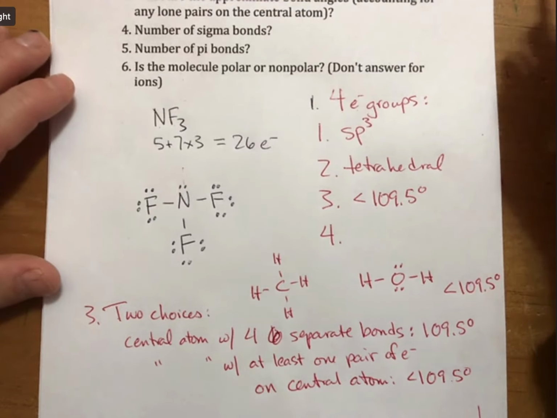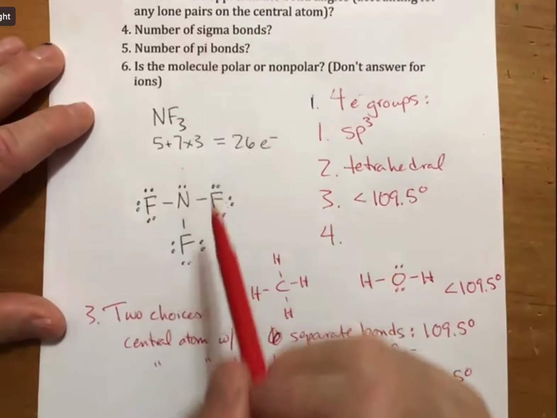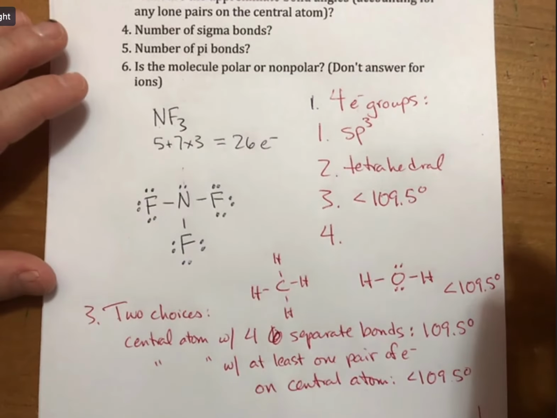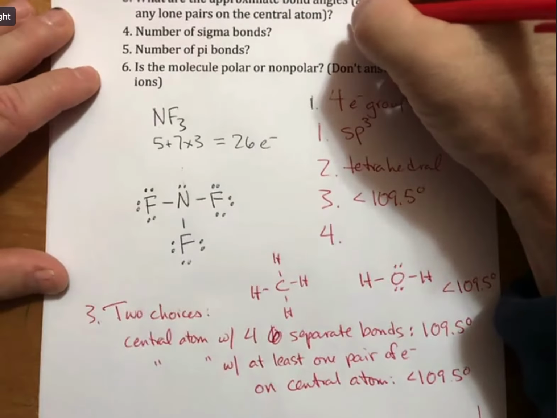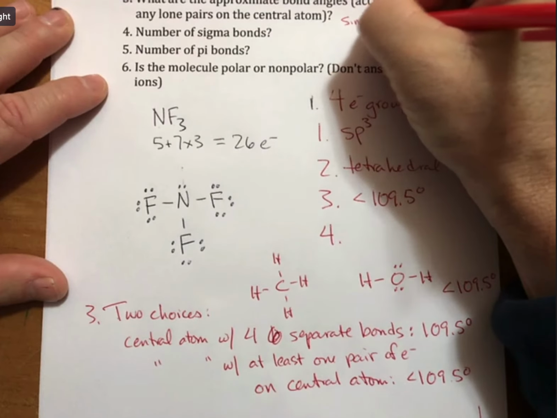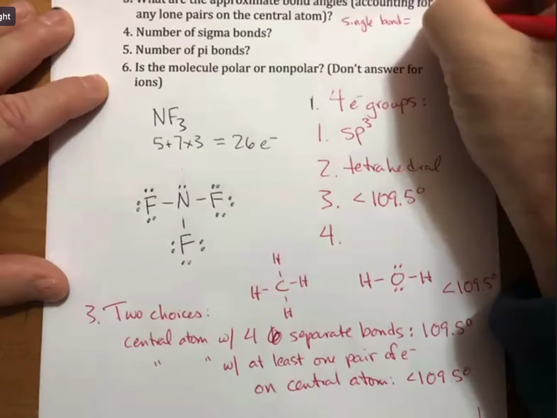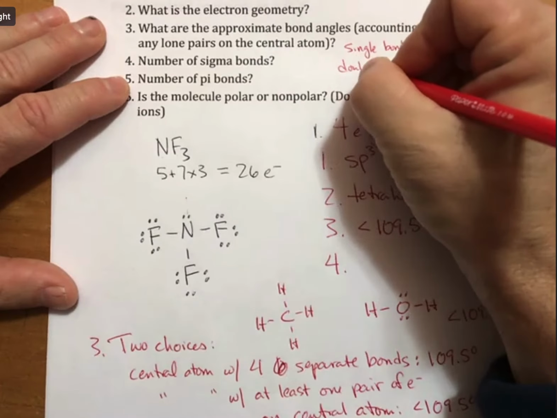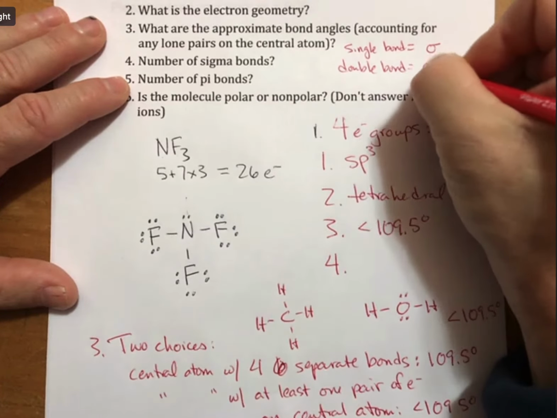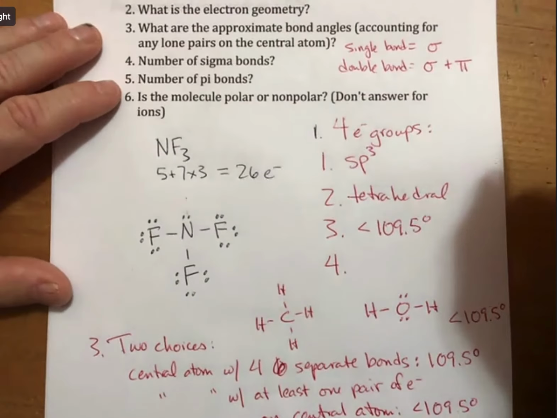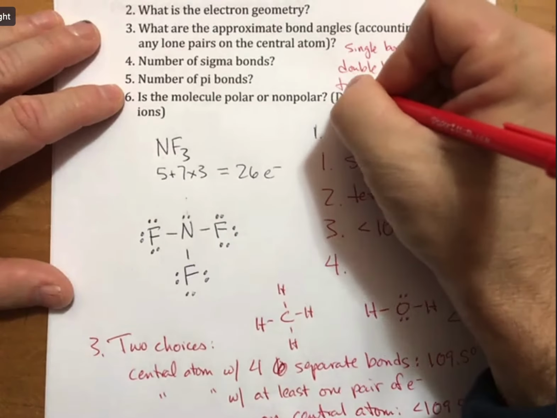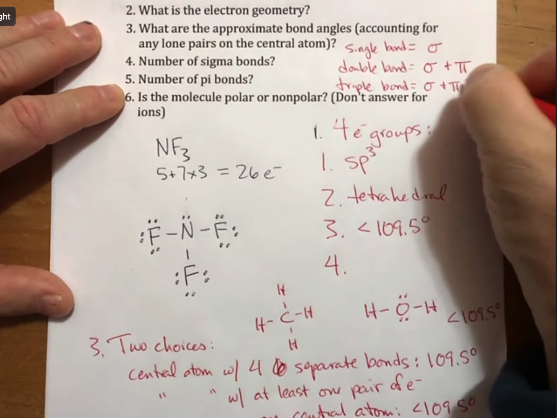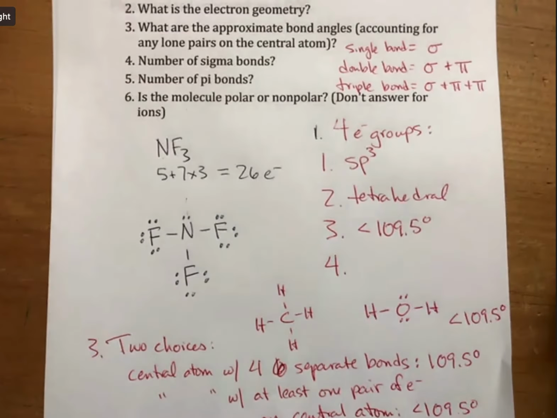All right. Then let's do number of sigma bonds. So sigma bonds, well, let's just review that. I'm sort of running out of space, so I'm going to write these up here. A single bond equals sigma bond. A double bond is a sigma plus a pi, and a triple bond equals sigma plus 2 pi, however you do it.